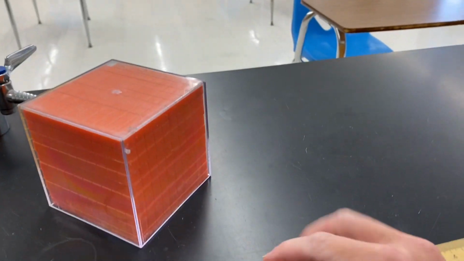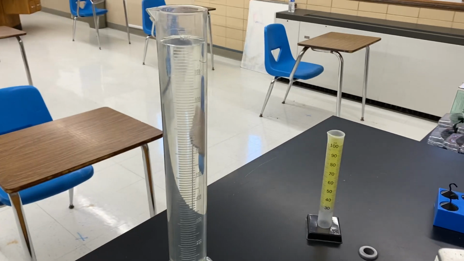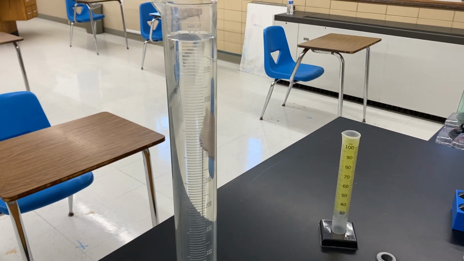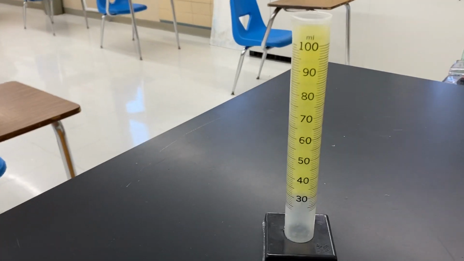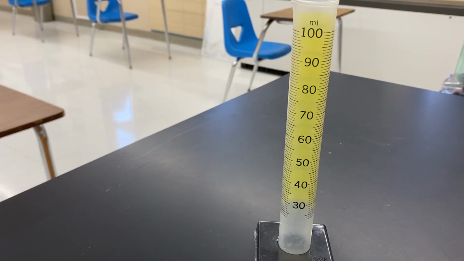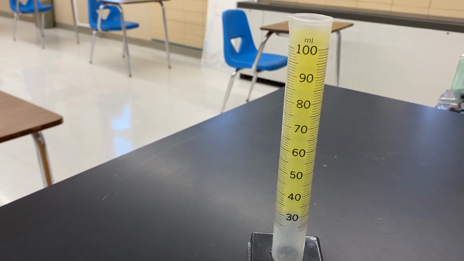So when we talk about milliliters, we often talk about liquid volume. So we use graduated cylinders to measure that. And on this particular graduated cylinder, each line is a milliliter. You can think of it as kind of a flat disc.